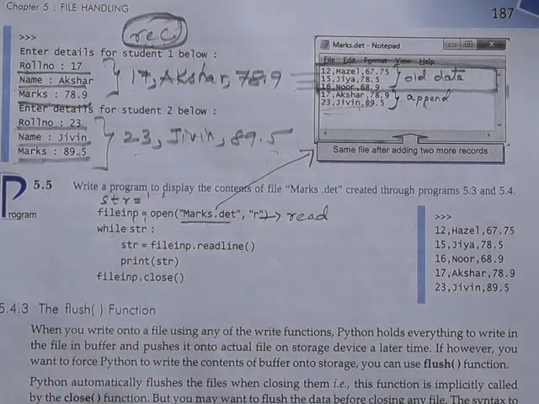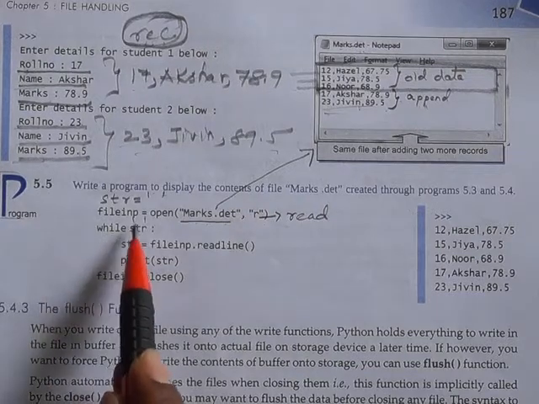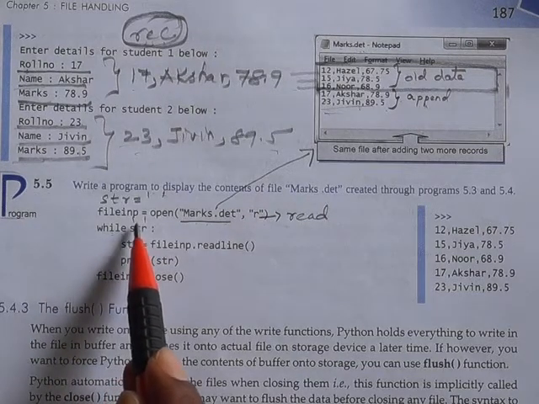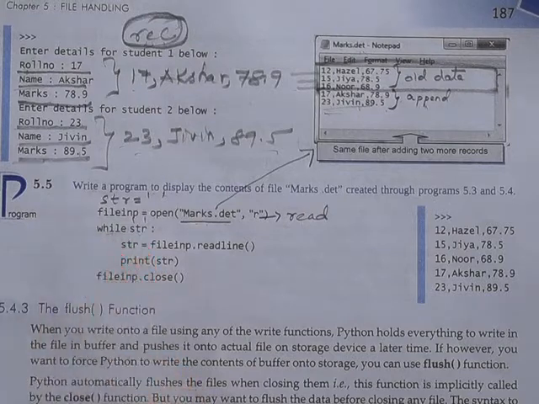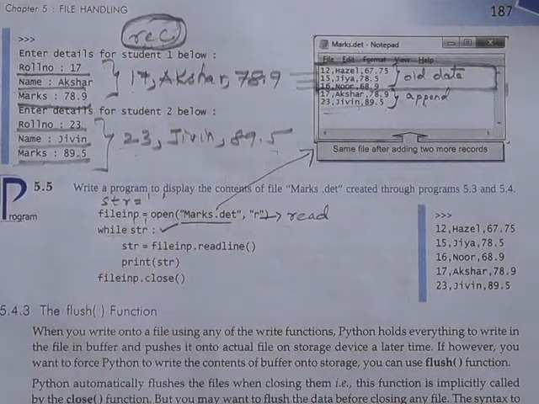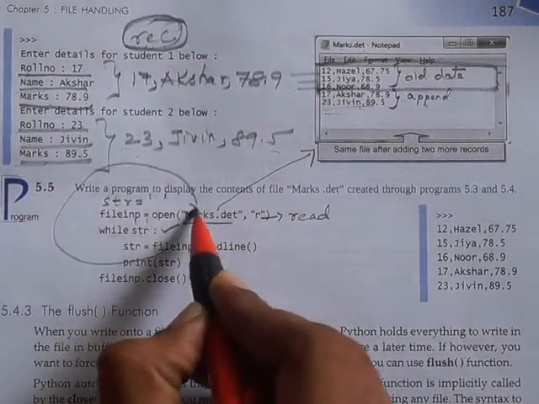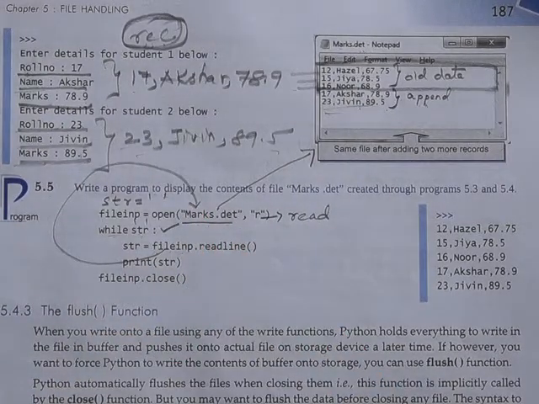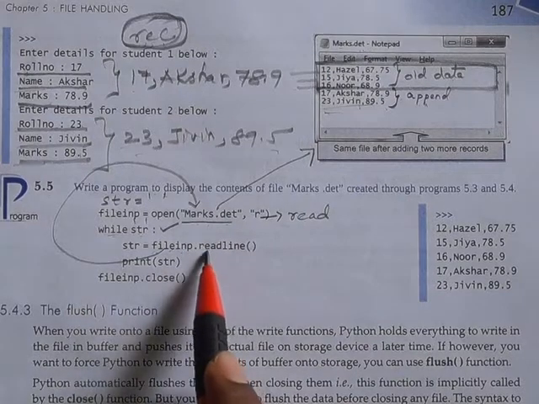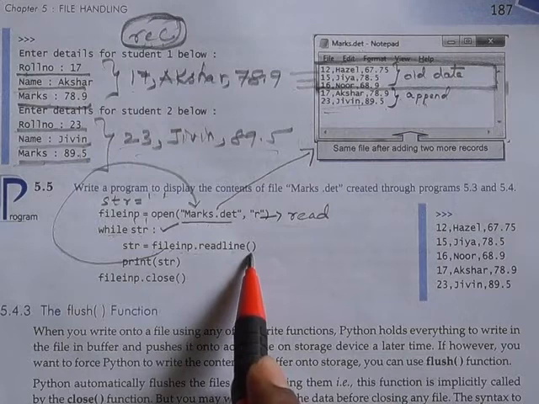Listen, very simple. While nothing means the condition is false, while something means the condition is true. So now you say while white space means something. Now you tell me, is this condition true or false? Yes, this condition is true. True means this line will be executed. File inp. What do you mean by file inp? File inp means nothing but marks.date.